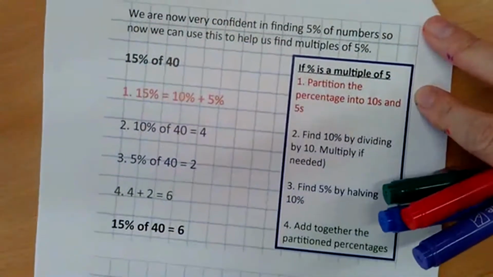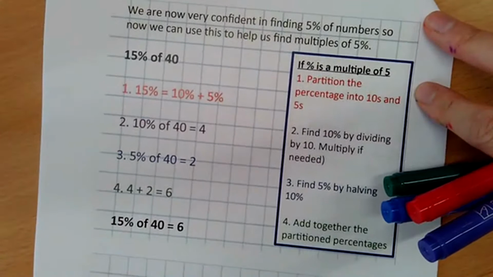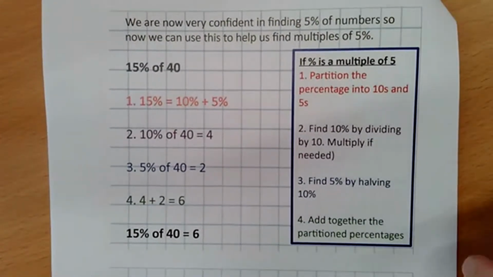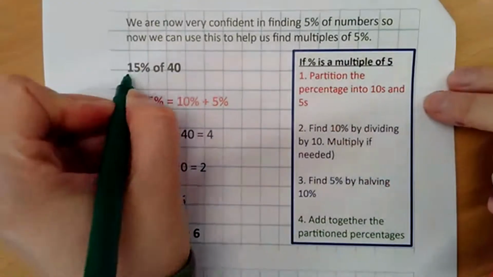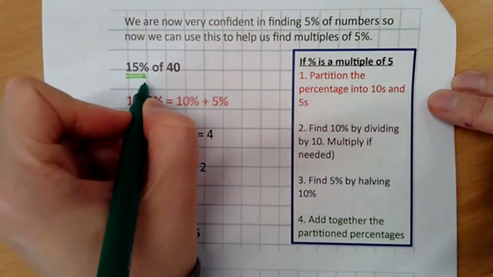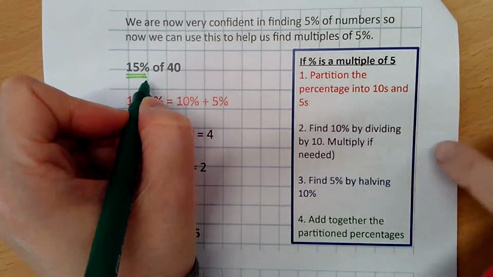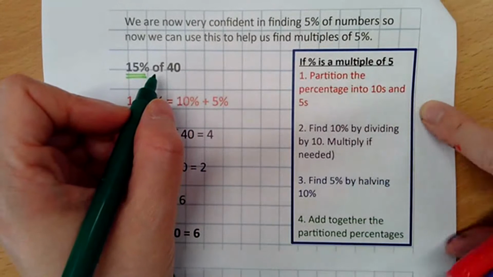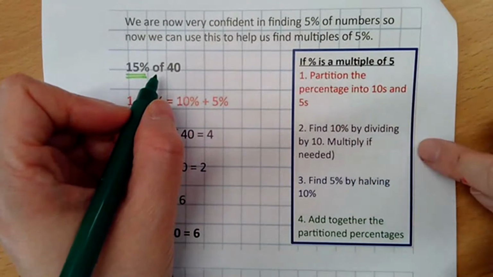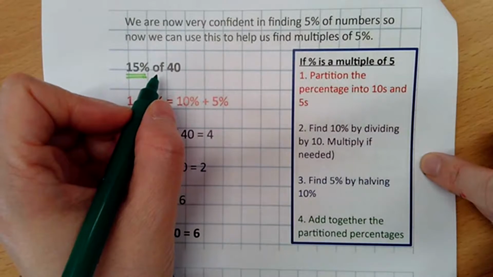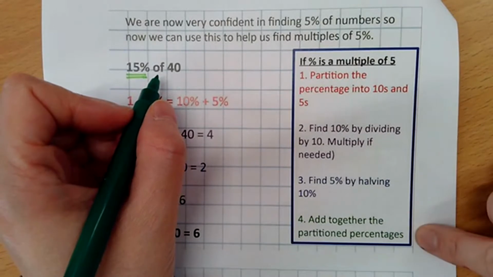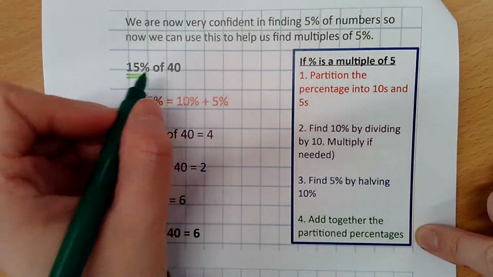Now that we're very confident finding 5% of numbers, we can now use this to help us find multiples of 5%. So, for example, instead of finding 5%, we're now finding 15%. So let's take a look at our steps of success. Number 1, we're going to partition the percentages into tens and fives. We're then going to find 10% by dividing by 10, then multiplying if needed. Then we're going to find 5% by halving 10%, and then we're going to add the partitioned percentages. So let's take a look.